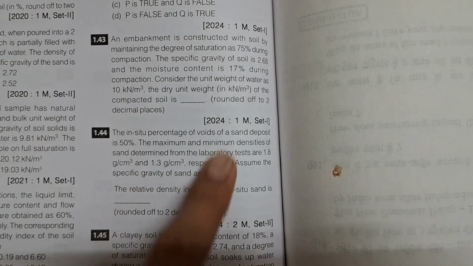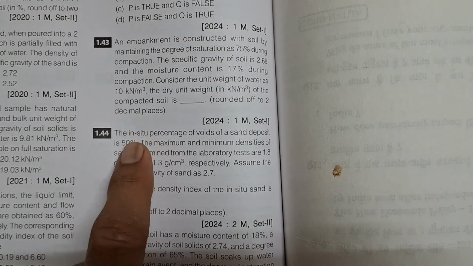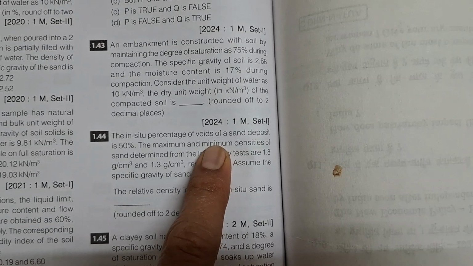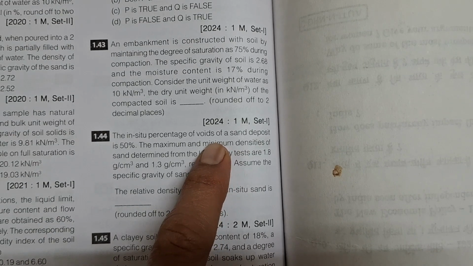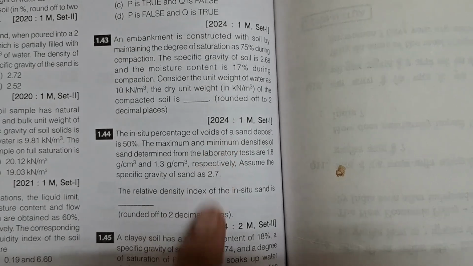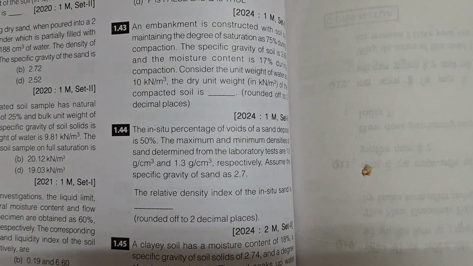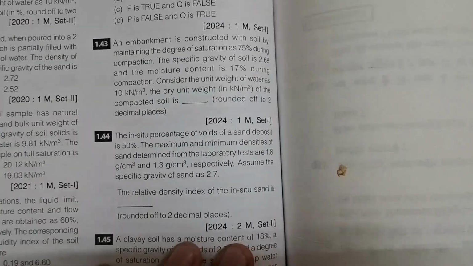So let us understand this question. What have they given? They have given the in situ percentage of voids. So what do we mean by in situ percentage of voids? It is basically porosity. Please note down this question, and I will show you how to solve it quickly.